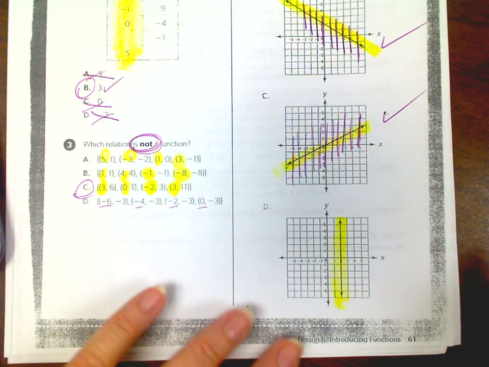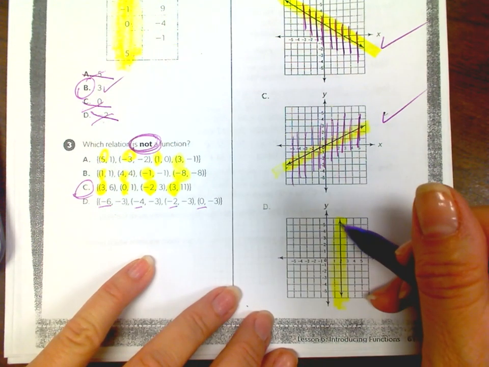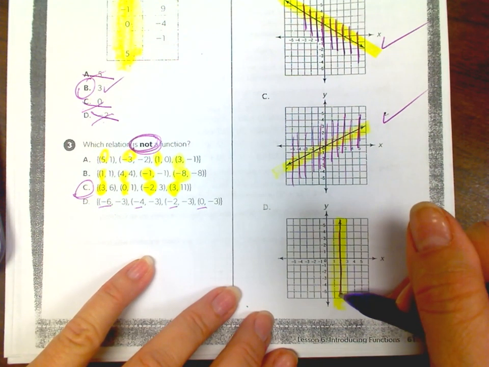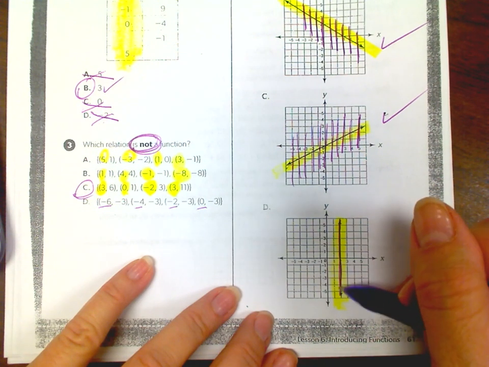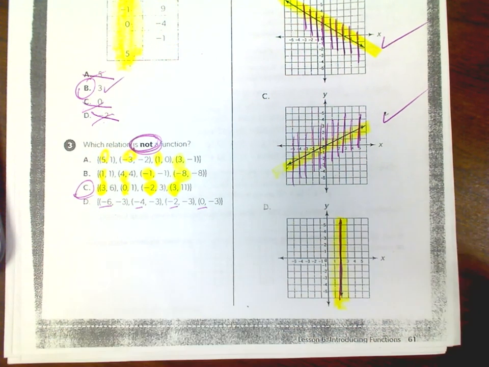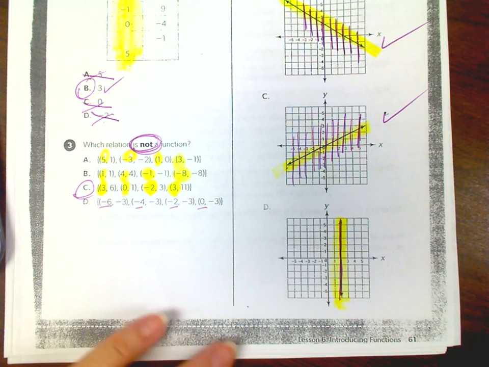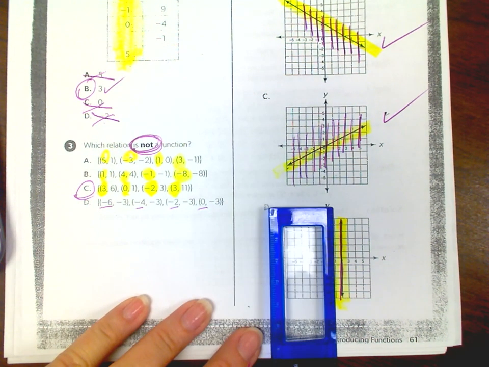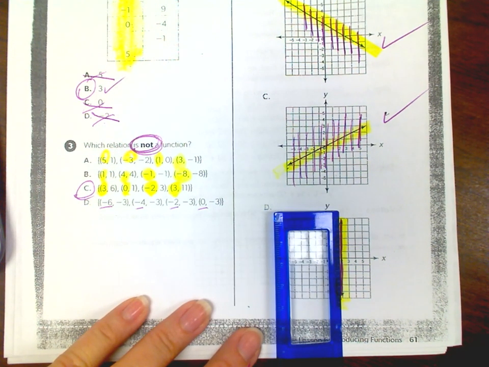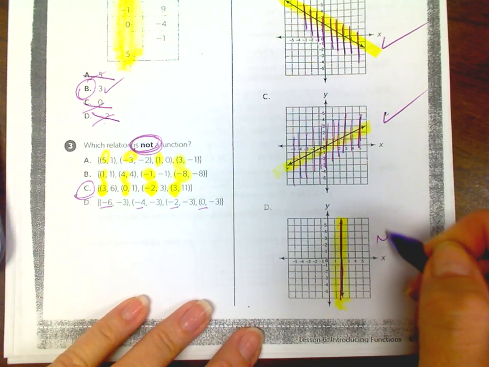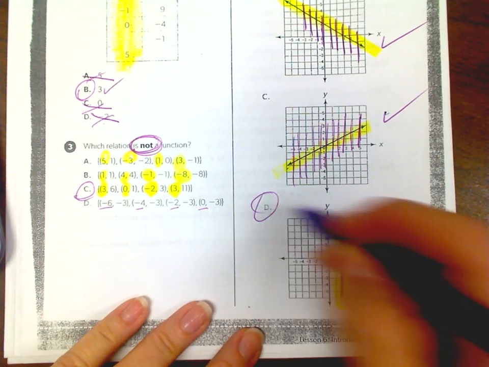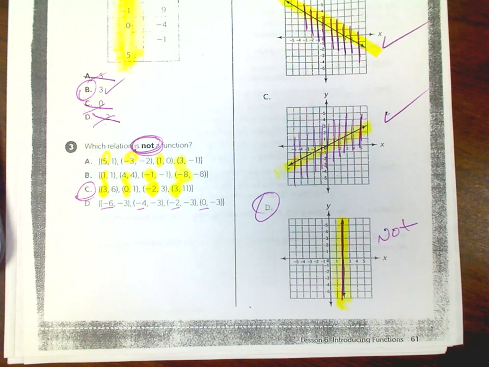So let's look at D. If I drew a line on 2, x equals 2, that one, when I did the vertical line test, they're all going to hit at the same time. So this one is not a function, and that's what we're looking for. Not a function.